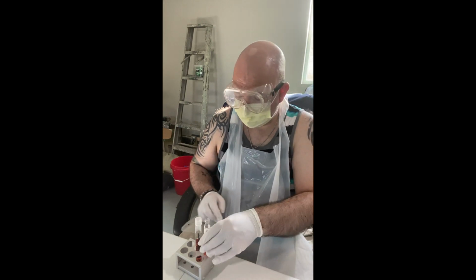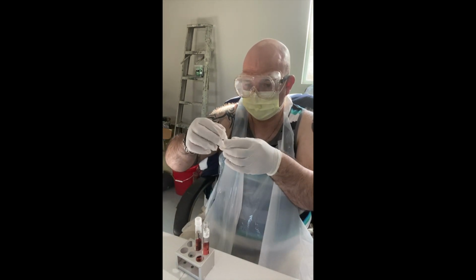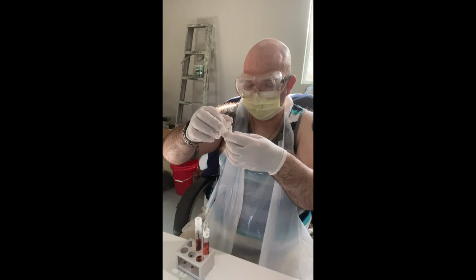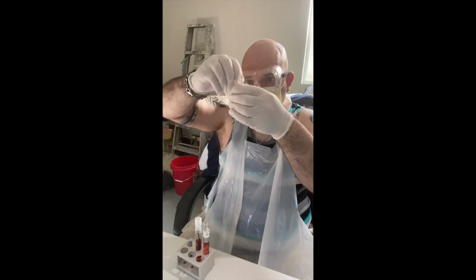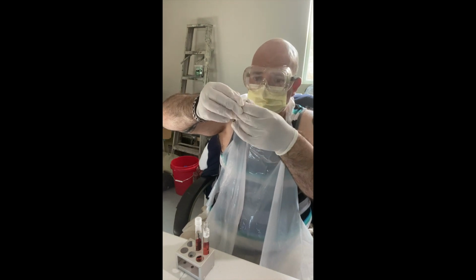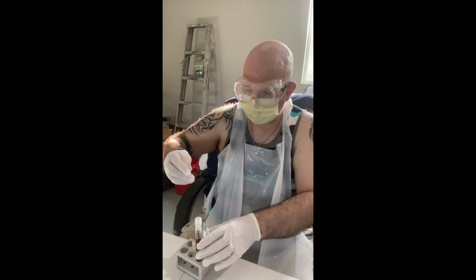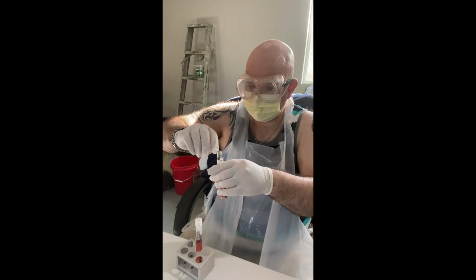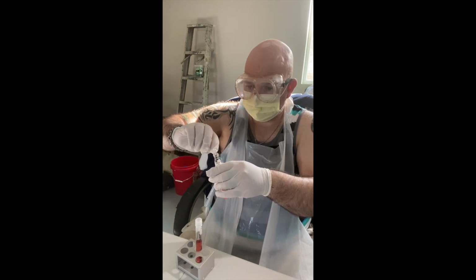Okay, that part's done. And again, half of this is going to go into the tube. And quite interestingly here, the crystalline composition of the fructose looks somewhat similar to the granulated sugar that we use to bake and add to coffee, for example.